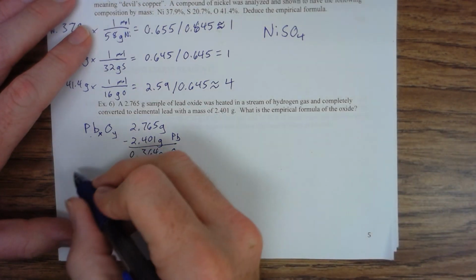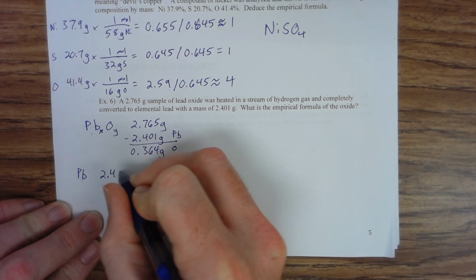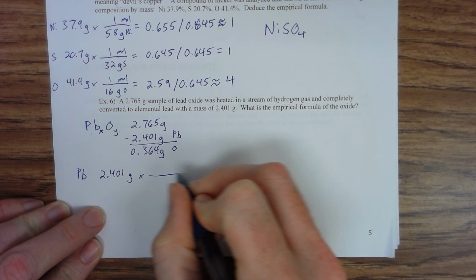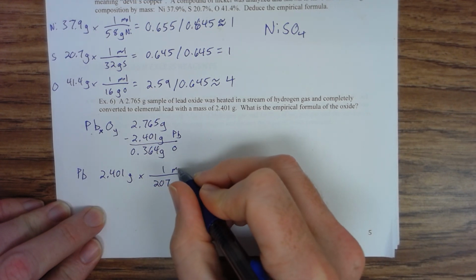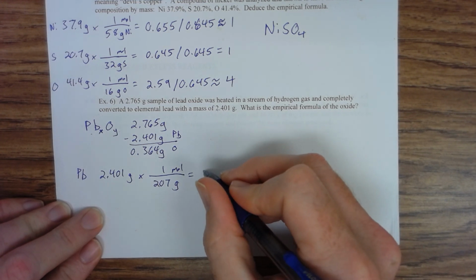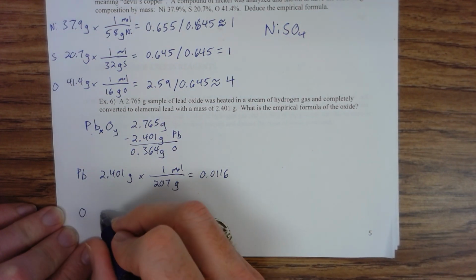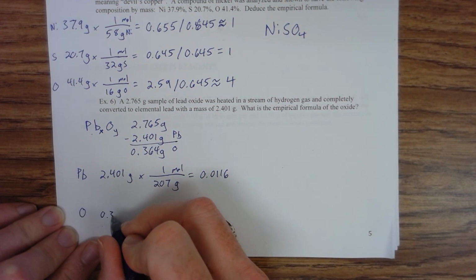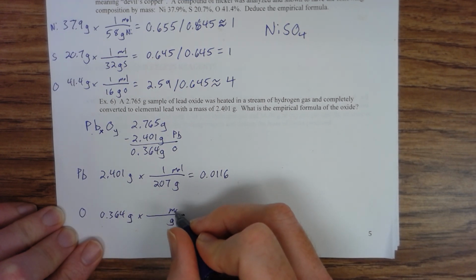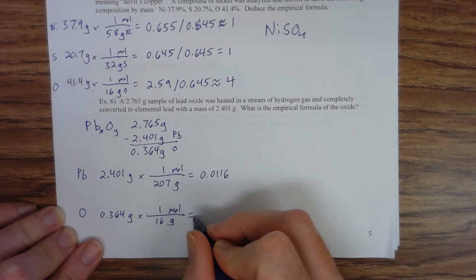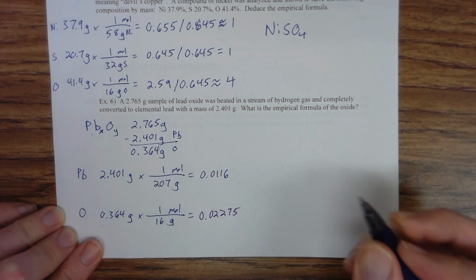So when we take our lead, 2.401 grams, we'll divide by the molar mass, 207 grams per mole, and we'll get 0.0116. And then for oxygen, you will get 0.364 divided by the molar mass.